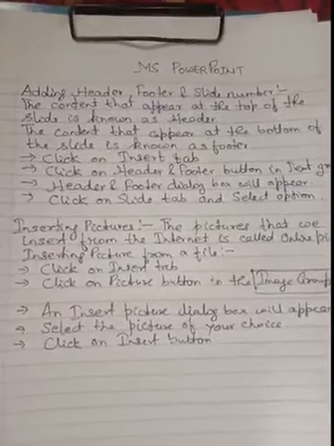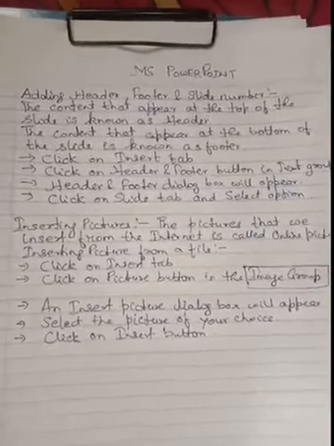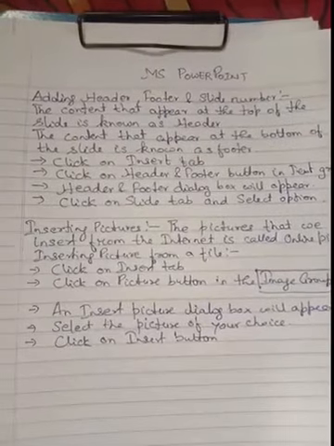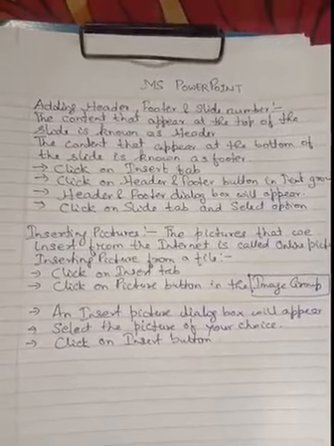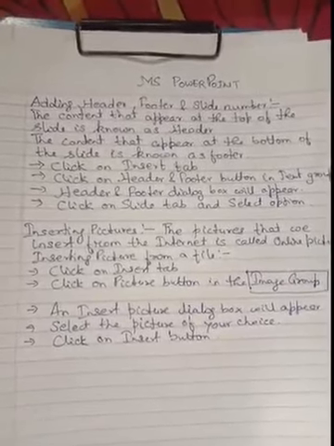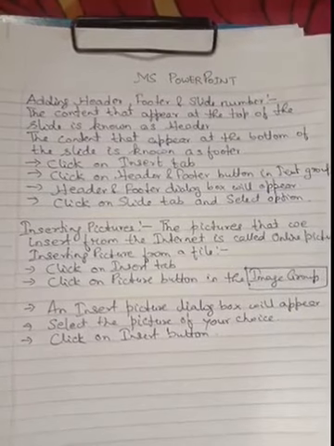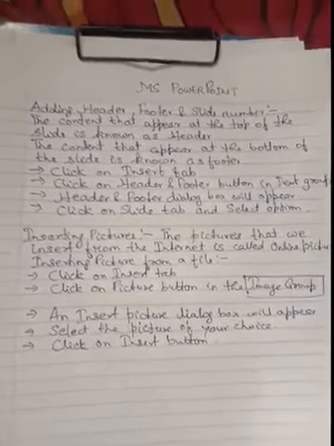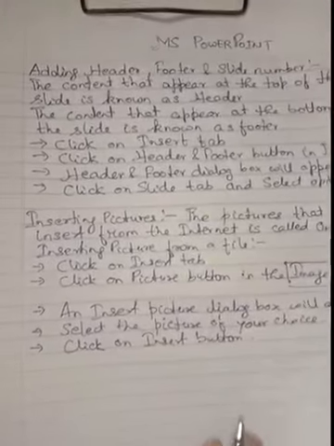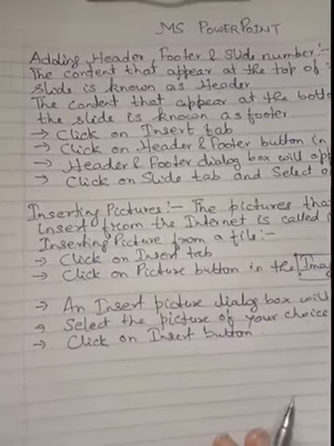So in this way, we can insert the picture in our slides from a computer file. We already have done this work in MS Word, so I think this would be much clear to you. Now the next topic that we are going to discuss is inserting online pictures.